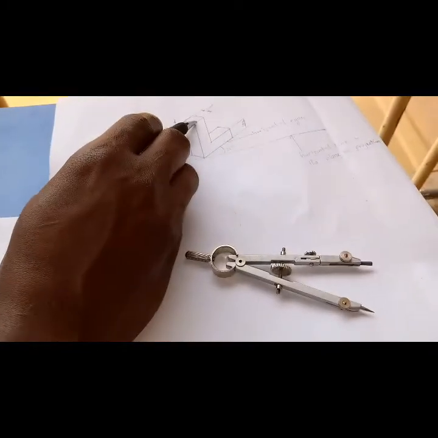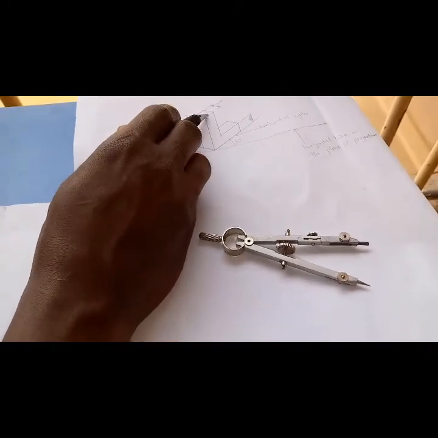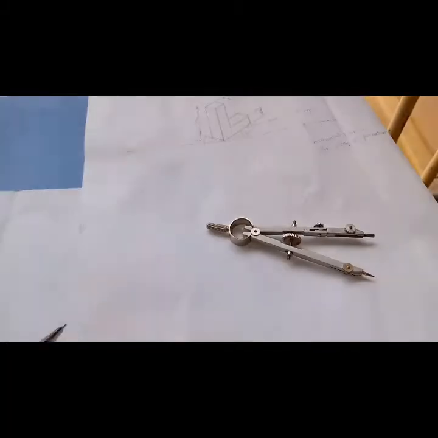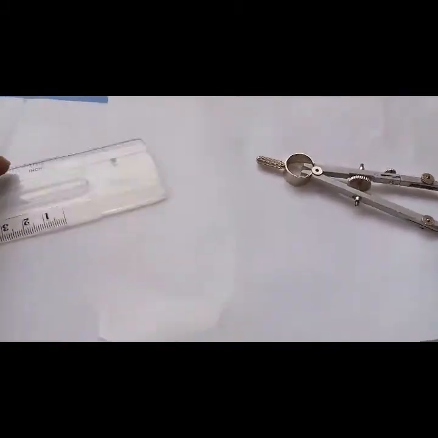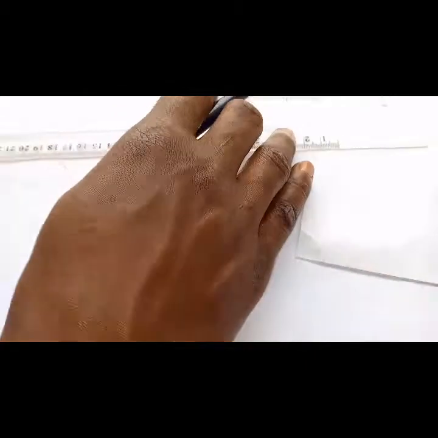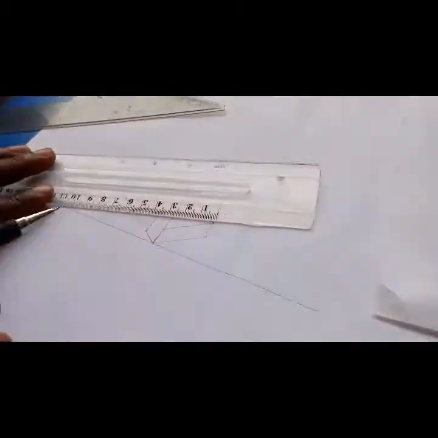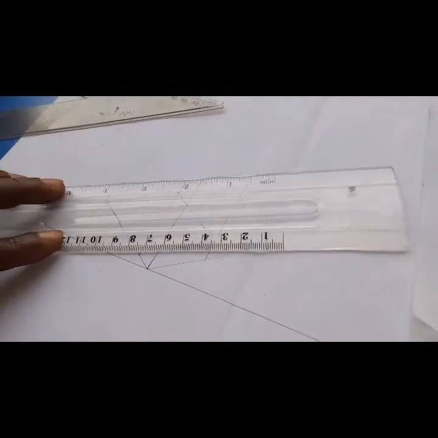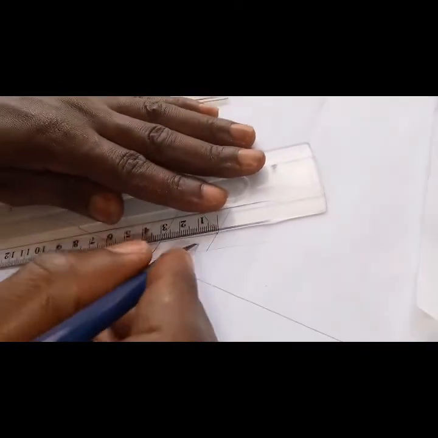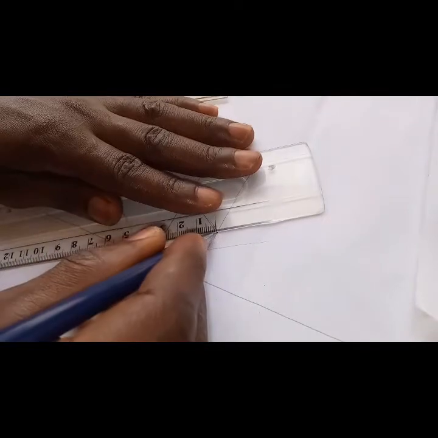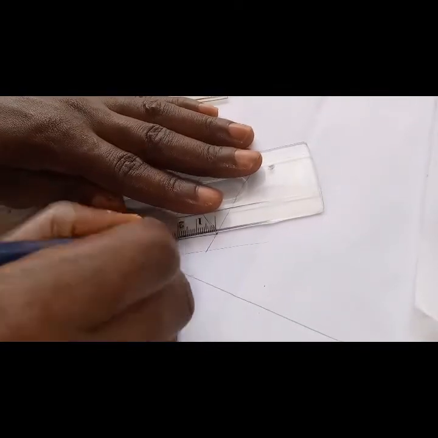Look at it here, this side is 10, 10, 10, 10. So from here to this place is going to be 20. So let me measure my 20 here. Now this is my 20.